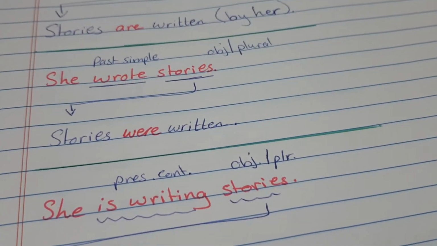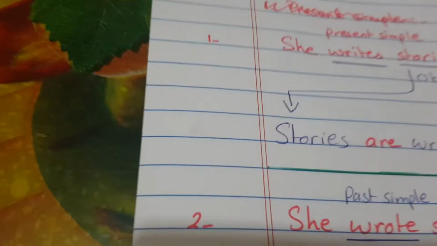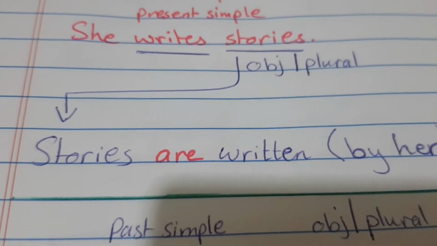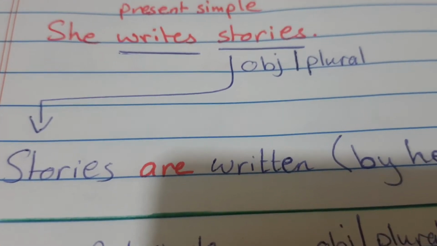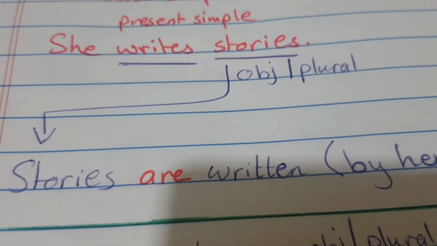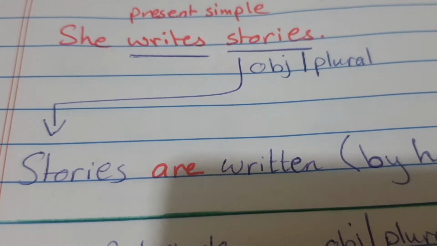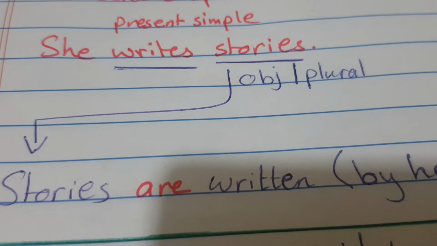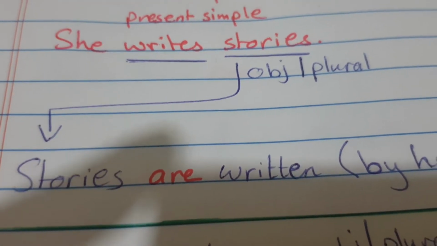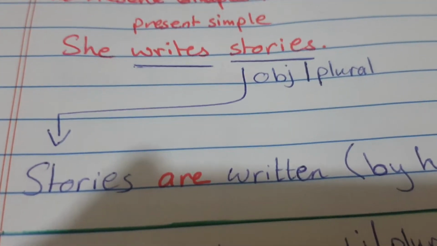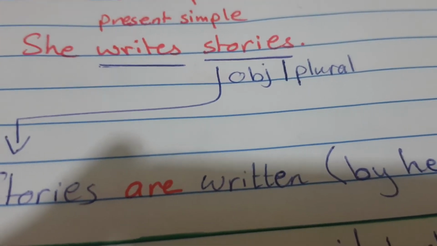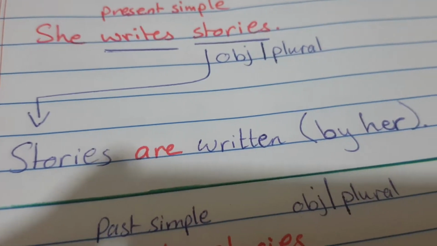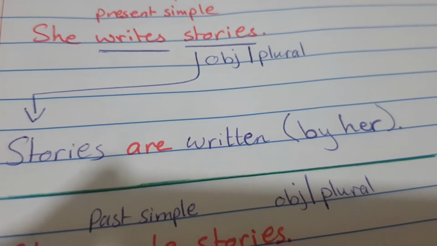Now, let's start with the first tense. And by the way, I'm using the same sentence, changing the tense to see how it changes by time. For example, when I say she writes stories, what are we supposed to do here? Let's take the first character, CSI people.